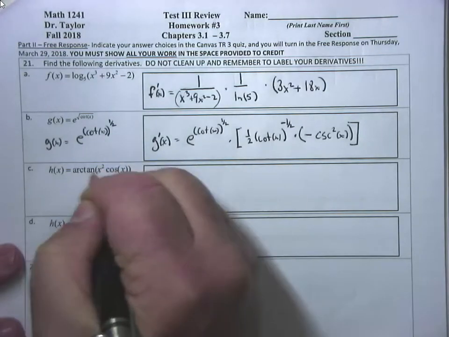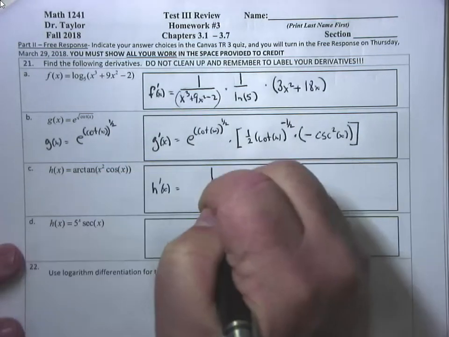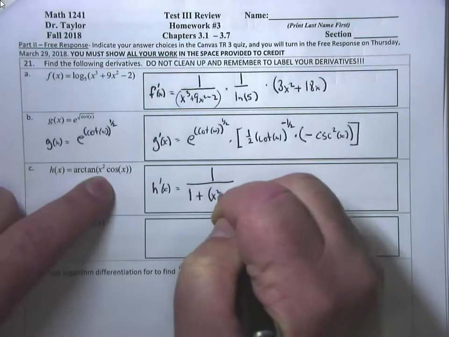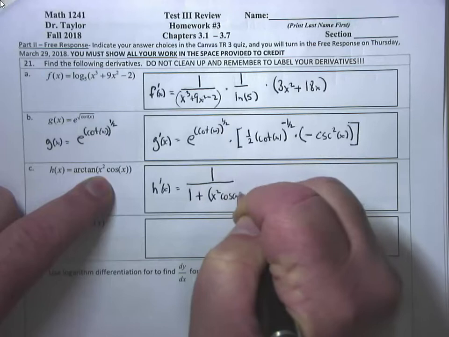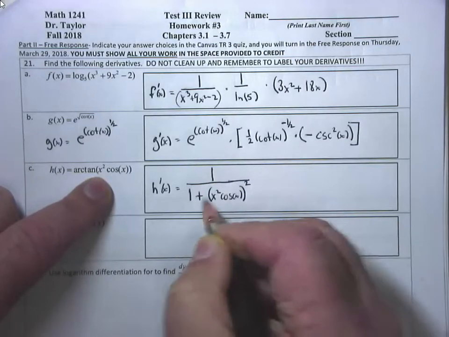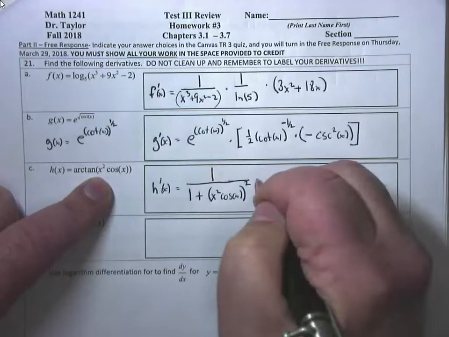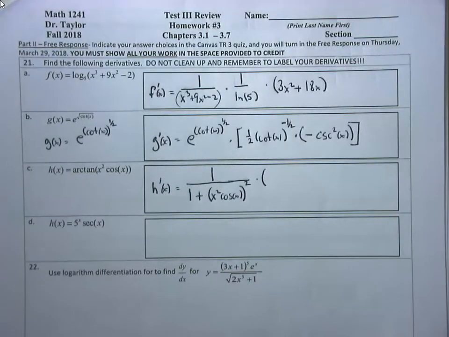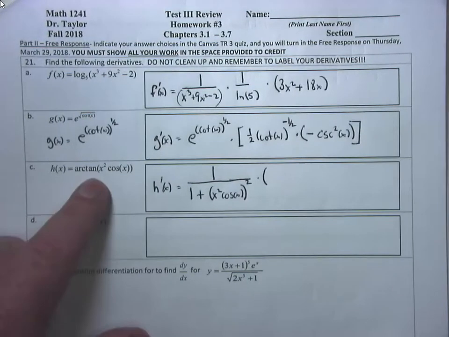Being it's an arctangent or tangent inverse, it is going to be 1 over 1 plus the function, which is x squared times the cosine of x, squared. That's the formula, 1 over 1 plus function squared. But then you got to do times the derivative of the inside. What's the derivative of x squared times cosine of x, and what rule would I use? Product rule. Derivative of the first times the second plus the first times the derivative of the second.